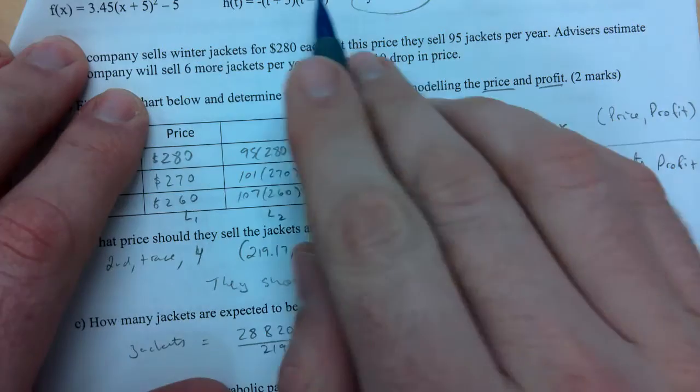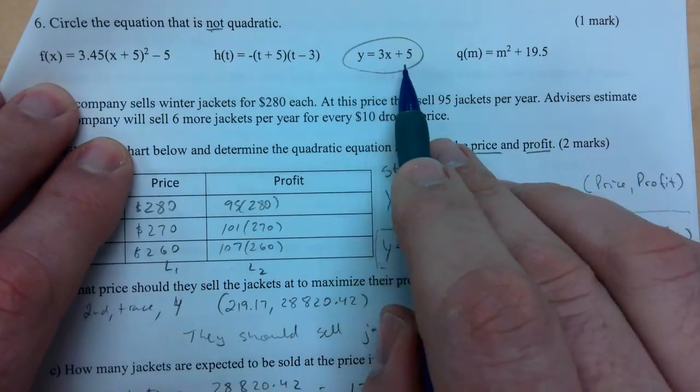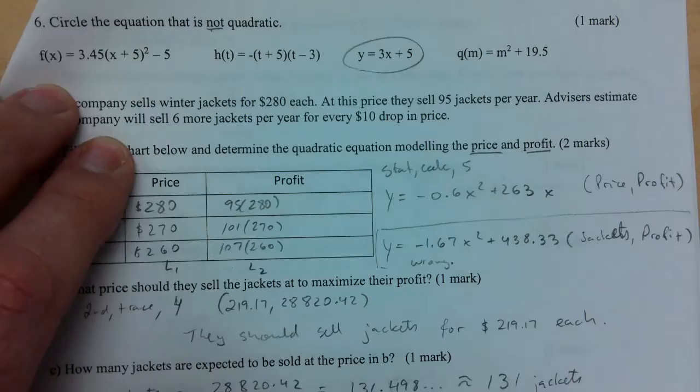Which of the following is not a quadratic? It would be this one, because you do not get an x squared or anything squared out of that, right?